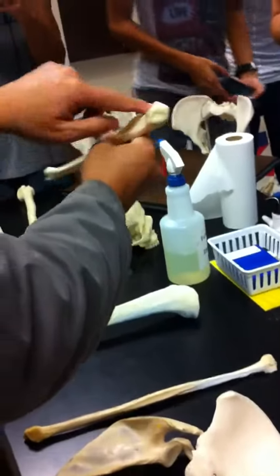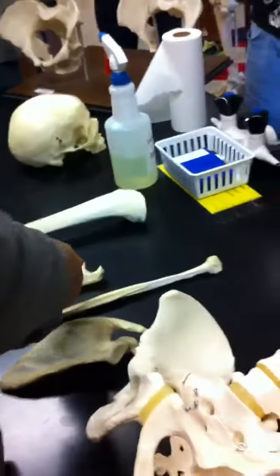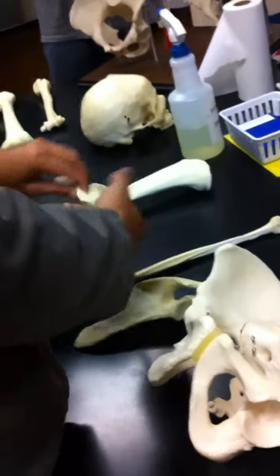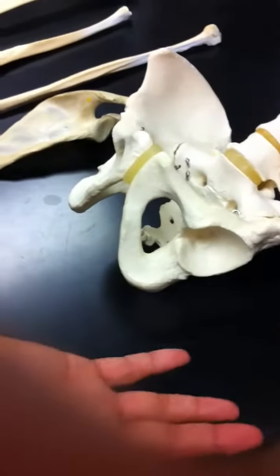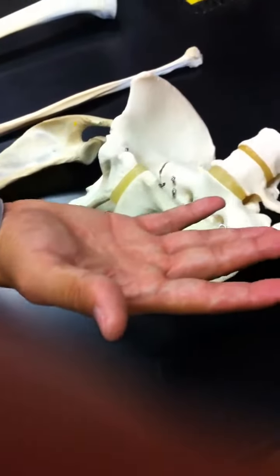I like to use that little U there. It's like a little U. It's an ulna. And know whether it's lateral or medial in relation, in the anatomical position. Right, so the ulna should be medial. The radius is lateral. Radius is lateral in anatomical position.